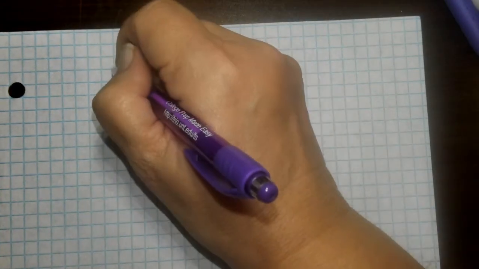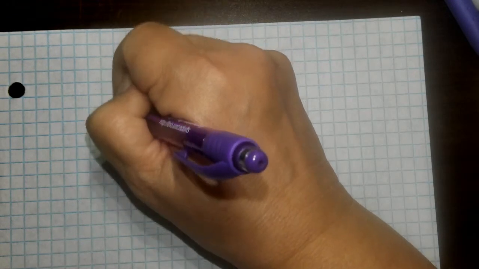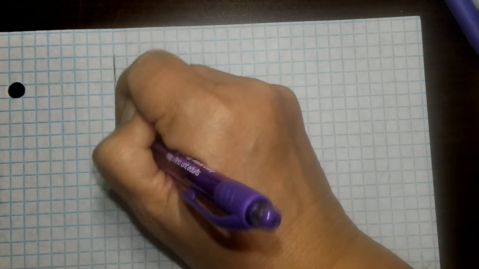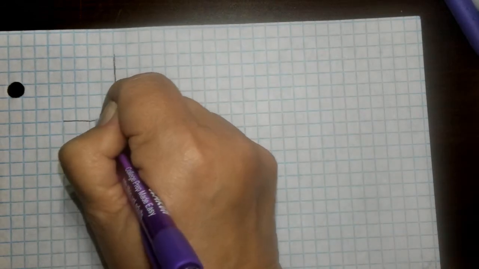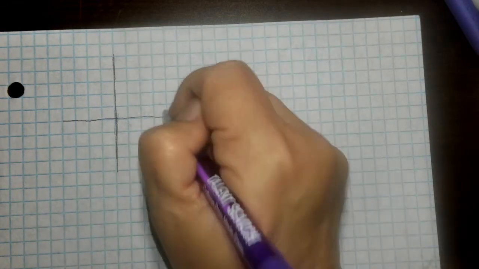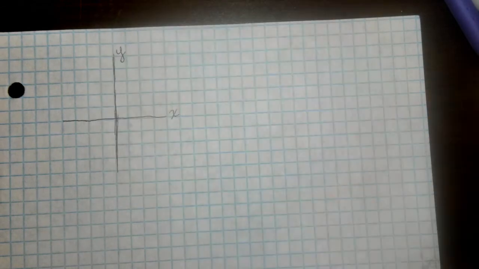Alright, so today we are going to review our different types of graphs. The first thing we want to do here on our graph paper is make a coordinate plane. We don't want it to take up the whole page because we want to fit several graphs on here. So just like this, remember this is your x-axis and this is your y-axis.